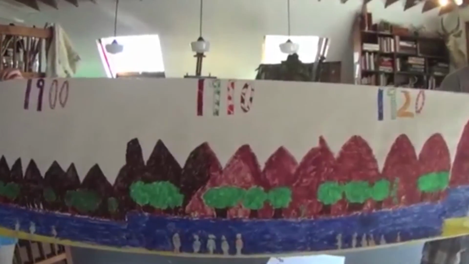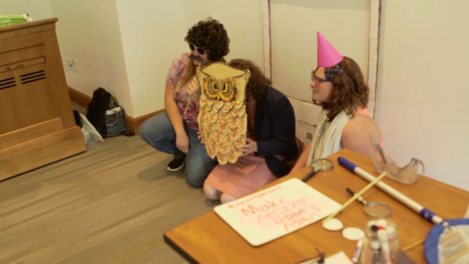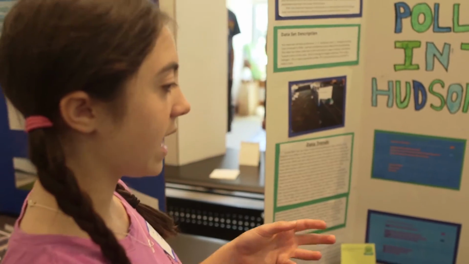Or maybe you'd rather make a drawing or a painting. If visual art isn't really your thing, then how about making a movie, animation, or even a video game? Are you ready to start making your own Data Jam project? Here are some steps and tips on how to get started and be successful at this year's Data Jam.